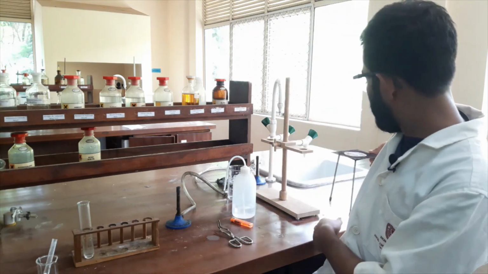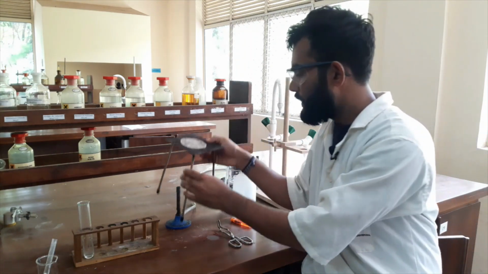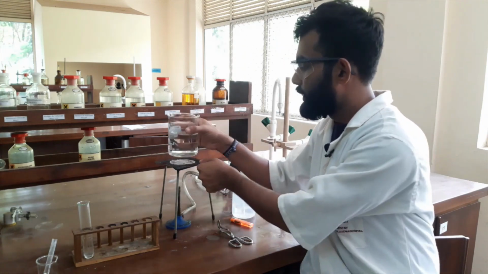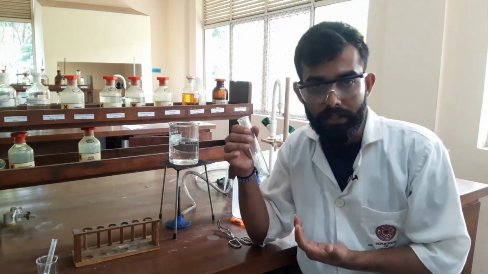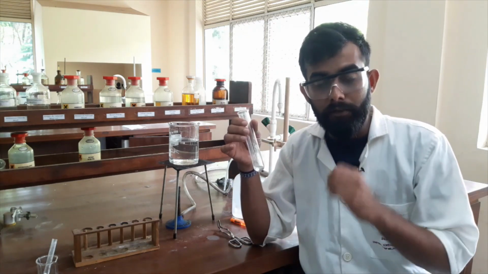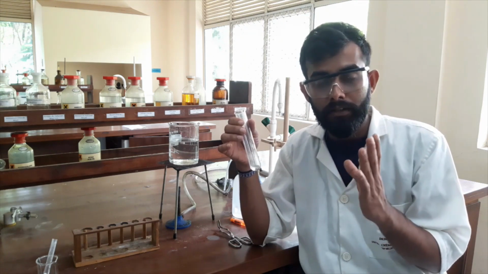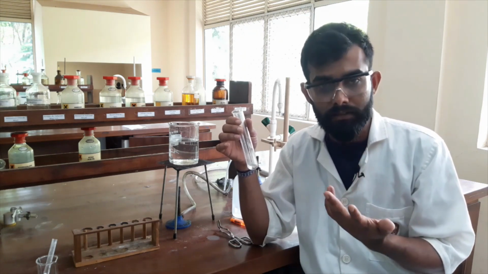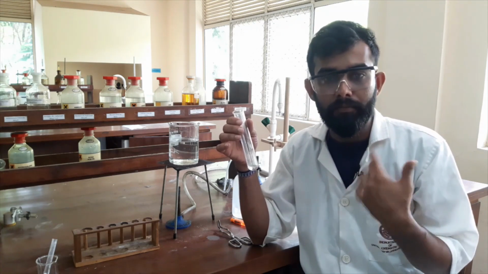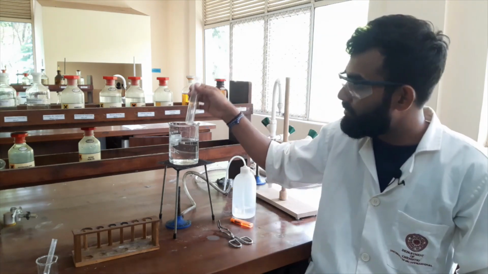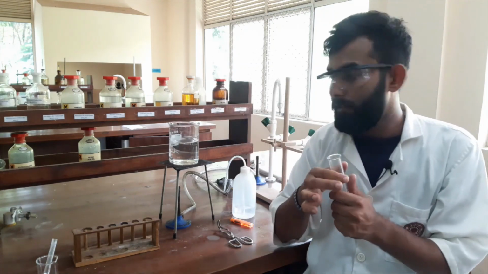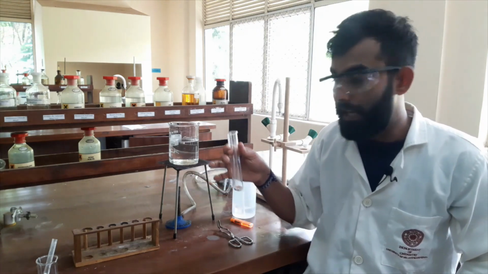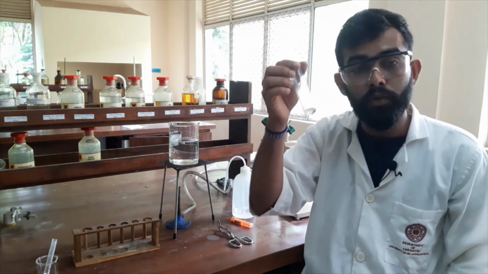Here I have to discuss something. I can use this tripod and water bath to heat our boiling tube if we are using an organic solvent. Most organic solvents are flammable, so to prevent producing flames, we will use this type of water bath and heat using it. But if we are using water, we can heat it with a direct flame. That's why I heated it by direct flame, because I use distilled water.